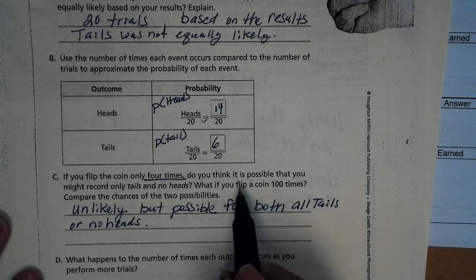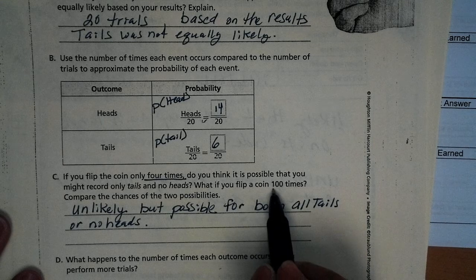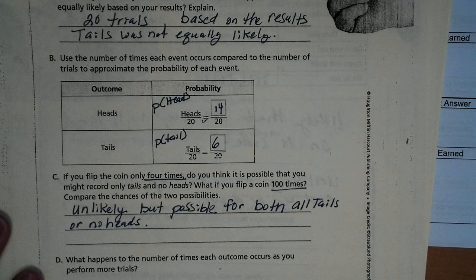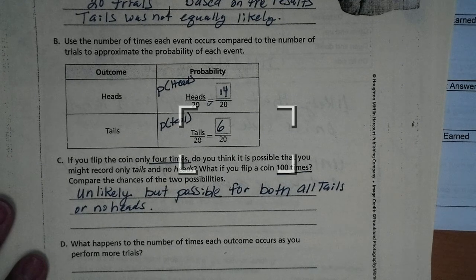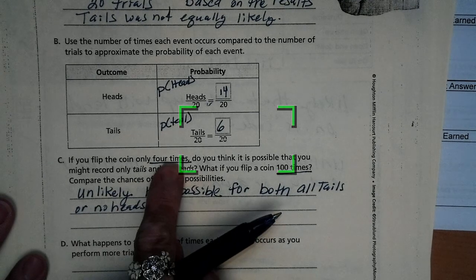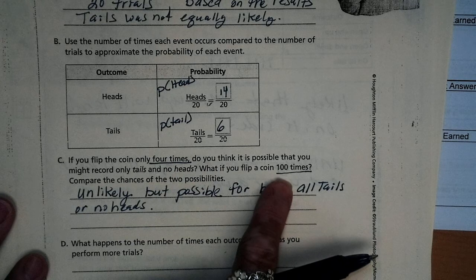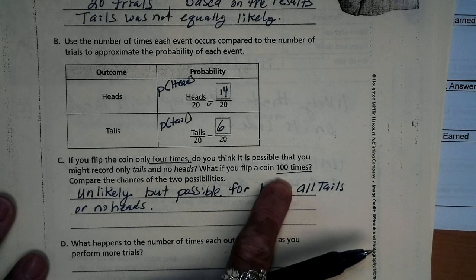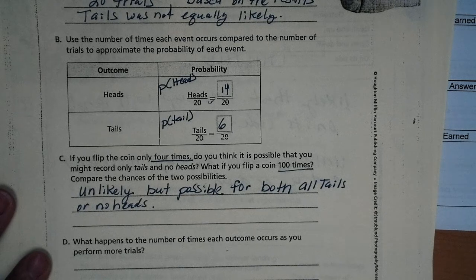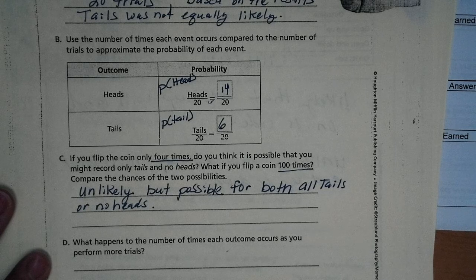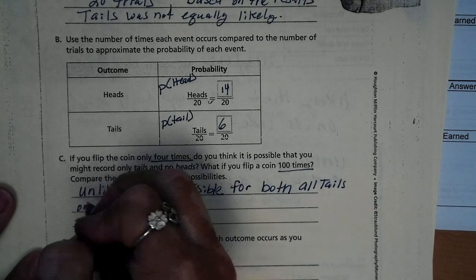Okay, then the second part of the question says, what if you flip the coin 100 times? Well, if it's definitely unlikely for 4, it's definitely going to be unlikely for 100. Because as you continue to flip that coin, there's no way you're going to get 100 times that it's all heads, right? Or all tails.